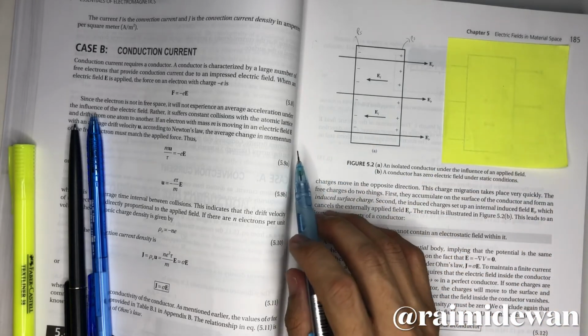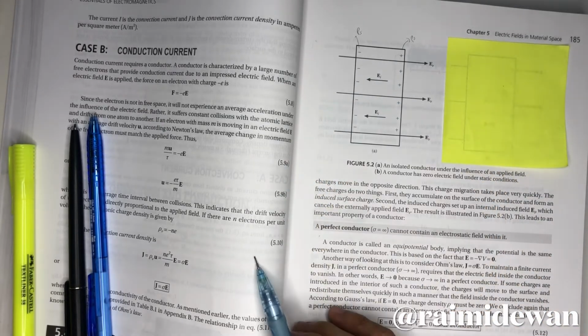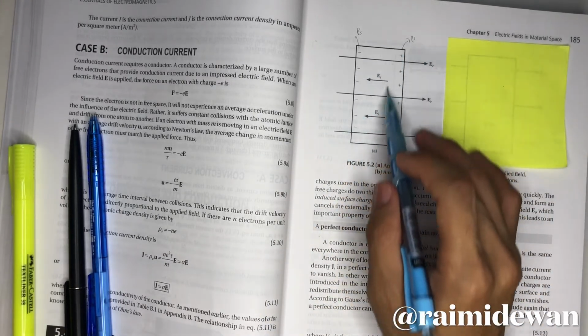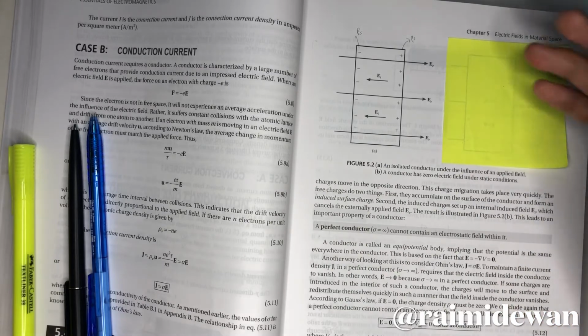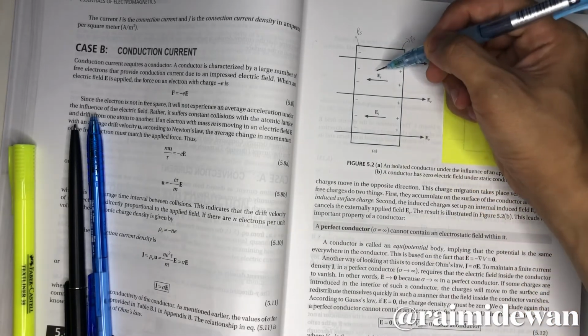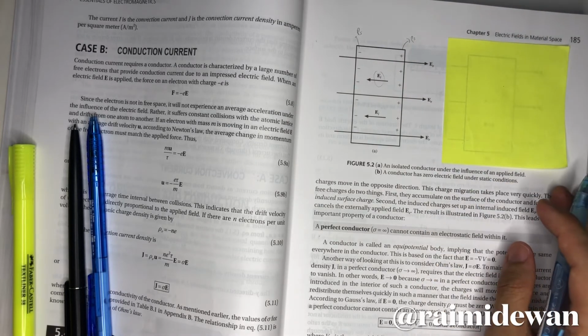Then, because we have obtained this condition, it will induce an E field, which is this one. This one is the internal E field. And what happened after that?